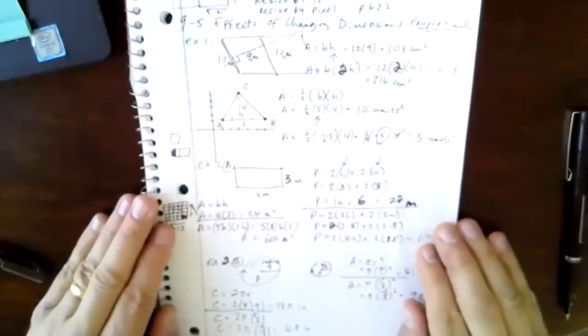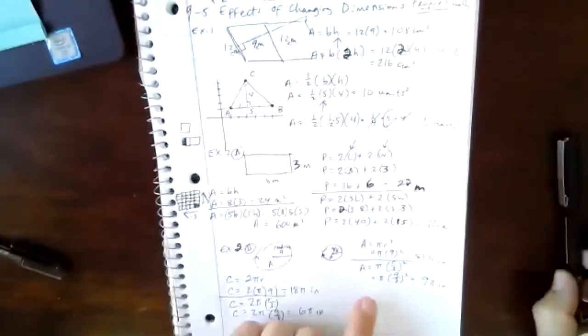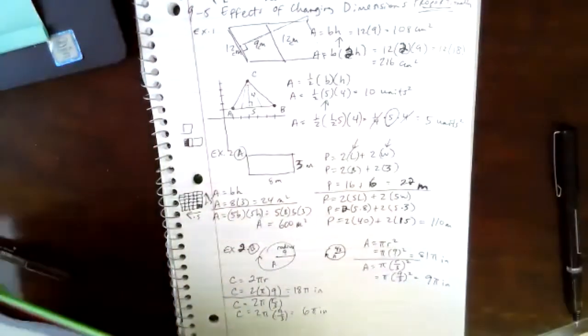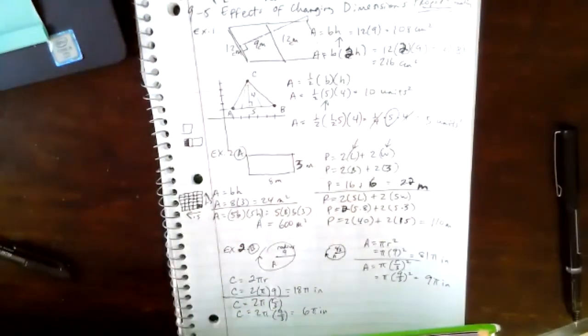So we're almost through with our notes for today. I'm going to back this up and give y'all a chance to look at this. You can snapshot that and take a picture if you want. But I'm going to fill in this last little gap down here with what we need to work on for tomorrow. We're going to talk about effects of changing area.